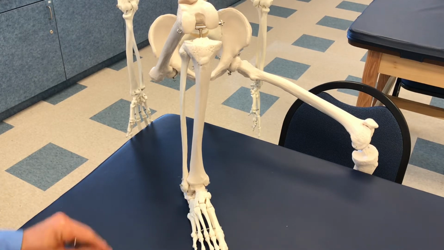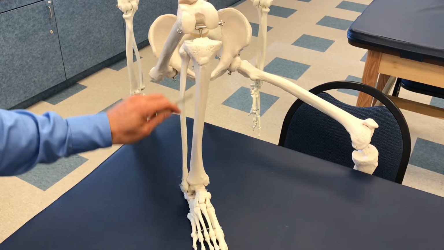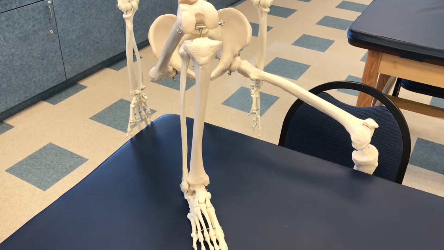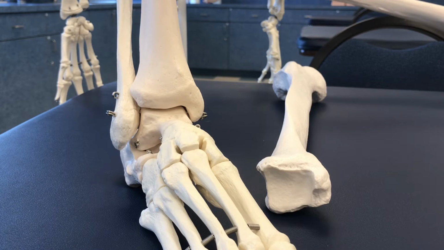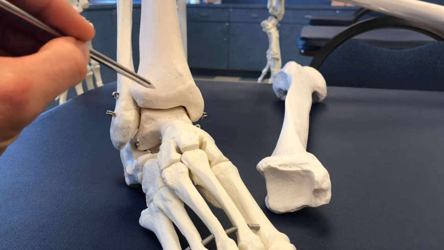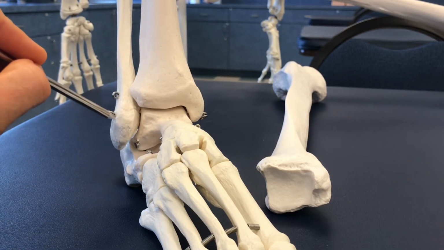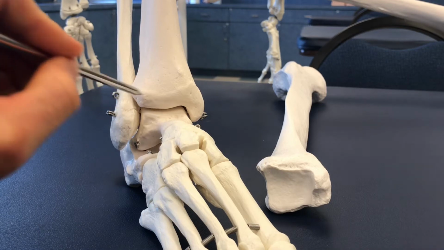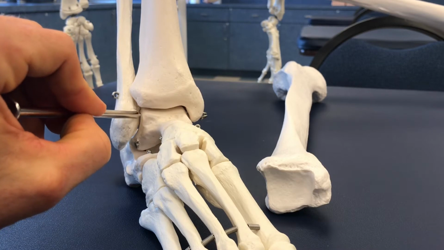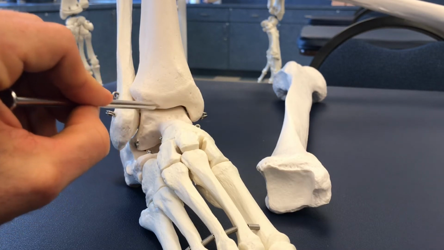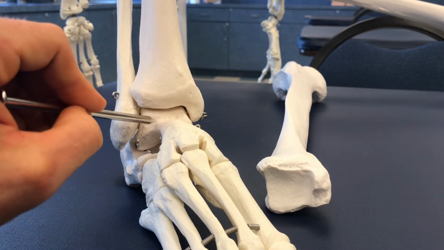Although it's not shown on this model, the tibia and fibula would be connected in this region by a sheet of connective tissue known as the interosseous membrane. Moving to a closer view of the anterior ankle, we can see the distal tibia here, the medial malleolus located here, the lateral malleolus located here, and the talocrural joint here. This joint is formed by the medial malleolus, distal tibia, lateral malleolus, and this tarsal bone known as the talus.